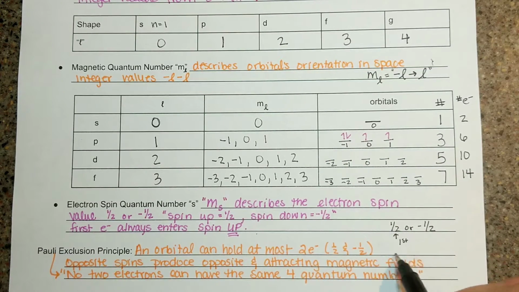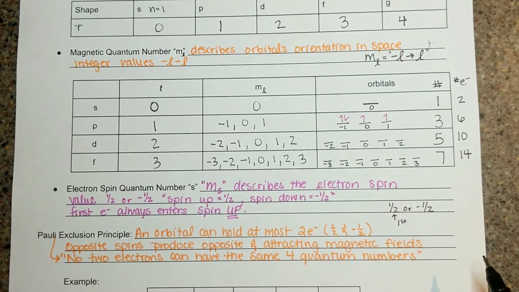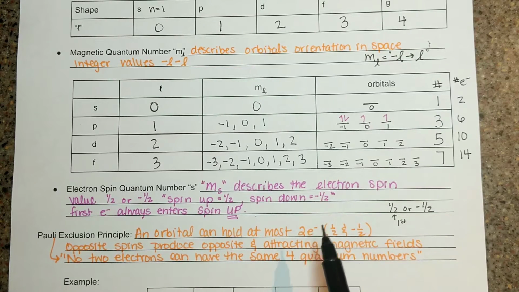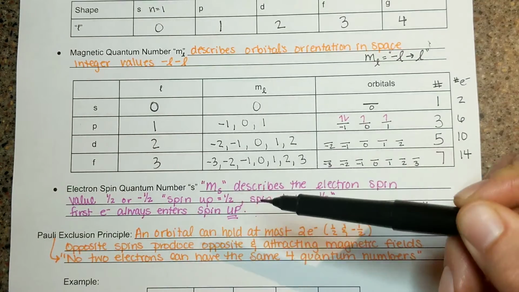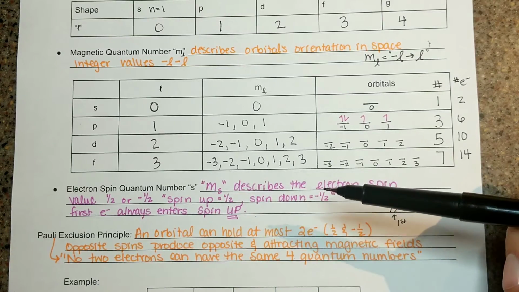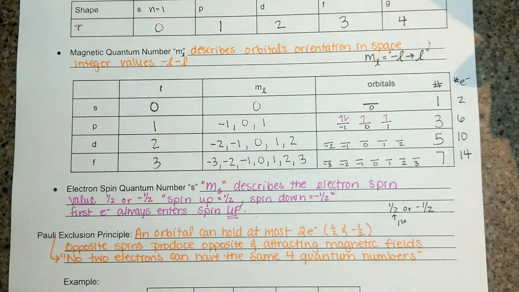So 1/2 or negative 1/2, 1/2 being first. And quantum numbers can be summarized in Pauli's exclusion principle. He said an orbital can hold at most 2 electrons, one being spin up, or positive 1/2, one being spin down, which is negative 1/2. The reason they have the charges and values the way they do is because opposite spins will produce opposite and attracting magnetic fields. So this is so our atom doesn't spin out of control, right? If one electron is spinning this way, the other one needs to spin this way, so both of them aren't spinning the same direction and spinning out of control.